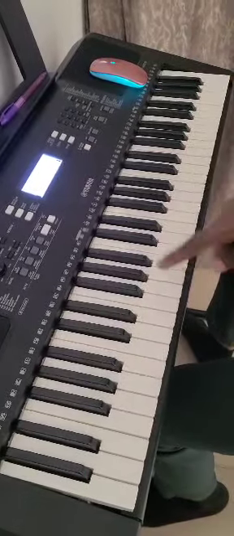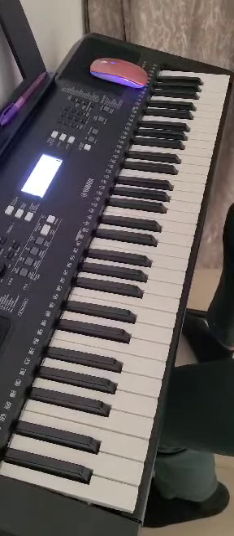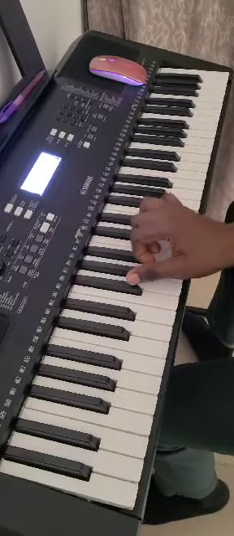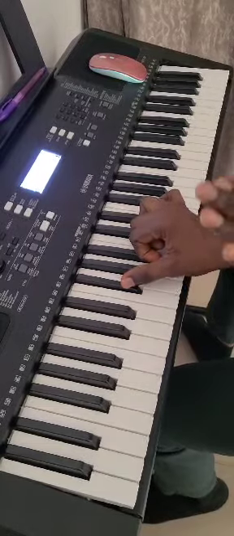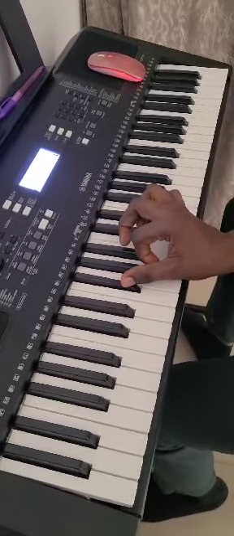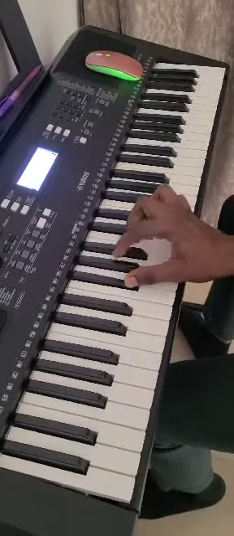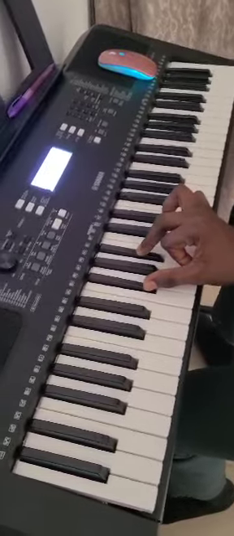Take, for instance, your F sharp. You want to get the F sharp major chord. All you need to do is place your thumb on F sharp, and you have to count how many semitones? 4 semitones before you place the second finger, which is your third. So we go 1, 2, 3, 4.